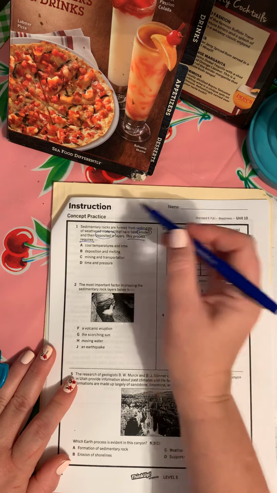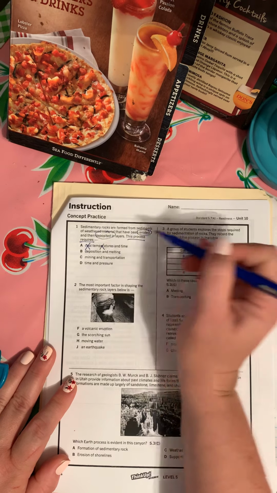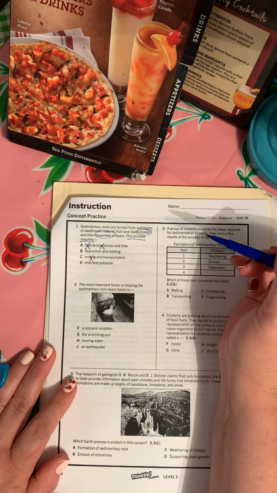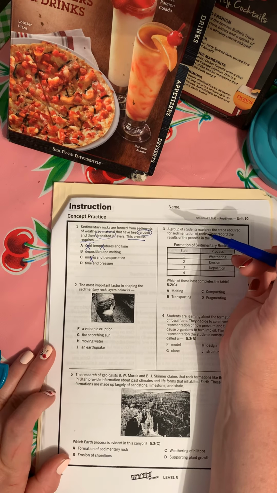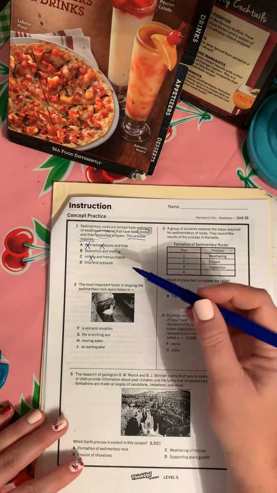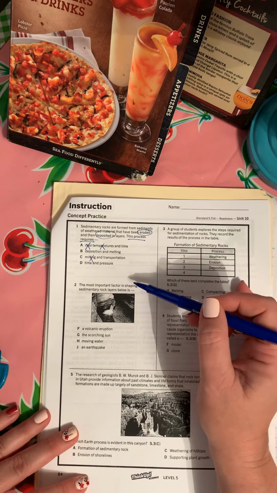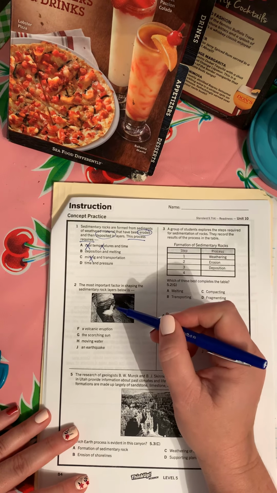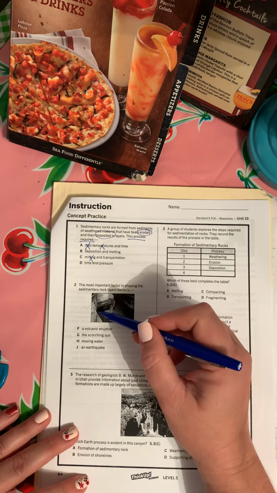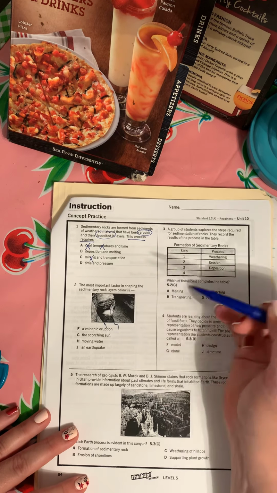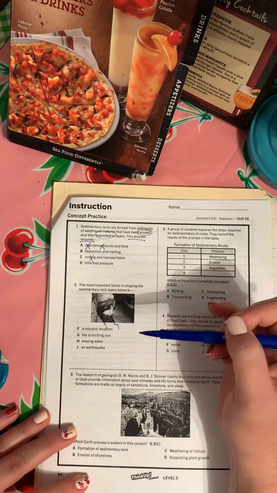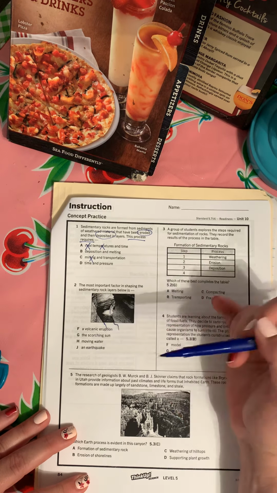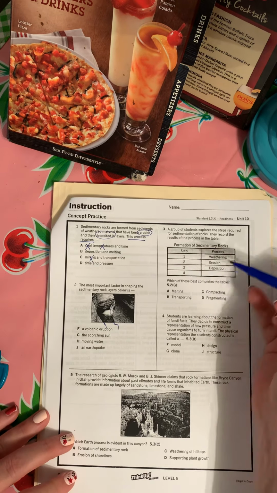Some of this is silly, like we know cool temperatures, we know mining. So the rest gives you 2 answer choices, and one is of course the most correct. Number 2, the most important factor in shaping the sedimentary rock layers below. So right here, it's kind of hard to see, but this is like a waterfall, and then it's like a river that goes through here. Is it a volcanic eruption, the scorching sun, moving water, or an earthquake? So what do we see in this picture?